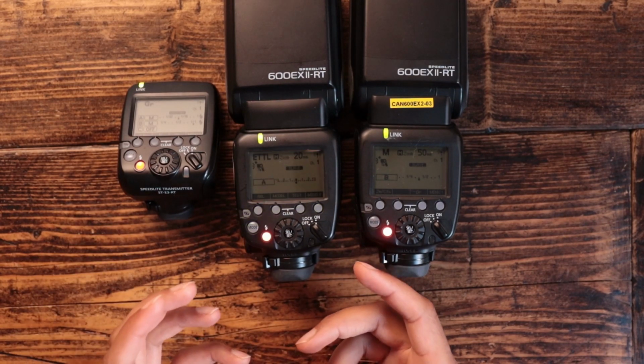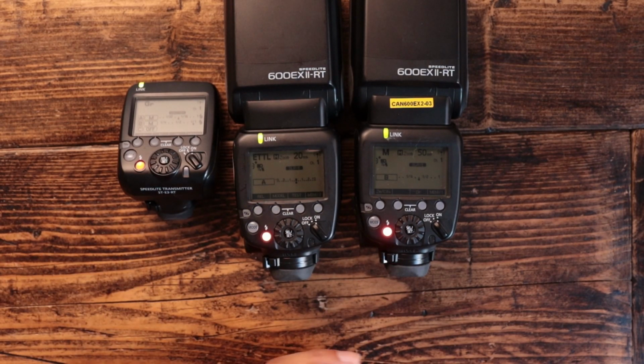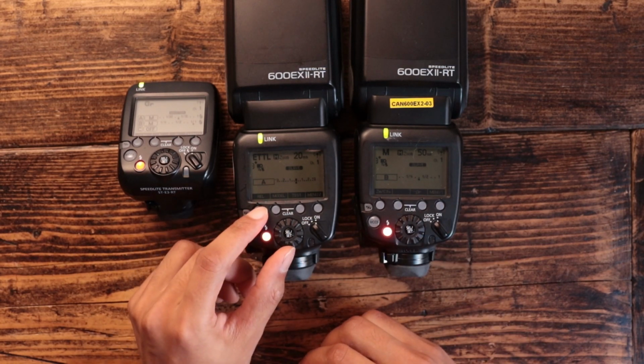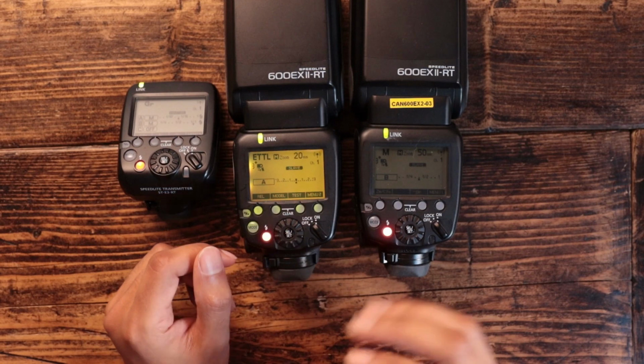Another cool thing about these flashes is because it's two-way communication, I'm able to trigger the camera from the flash gun. So I can hit the button here, release, it will fire the camera and all the flashes.